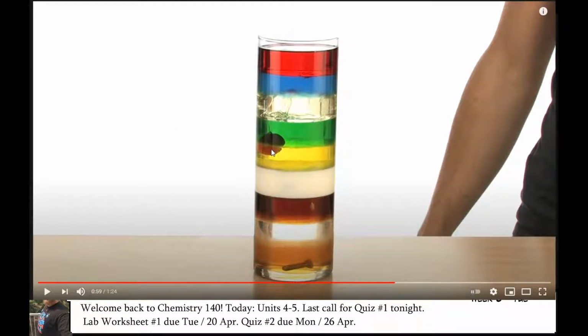The density of the cherry tomato must be higher than that of this right here, which is the vegetable oil. The green one's water. And it makes sense that a tomato, being mostly water but also other stuff, should have a higher density than water. So it sinks below that, but not below the next thing.